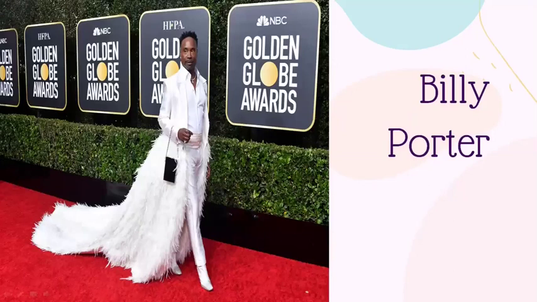And finally we have another Billie. This time it's Billie Porter. Here we have a totally different combination of colors and materials. So try to think about the textures, the materials, the shape, and let's analyze them together.